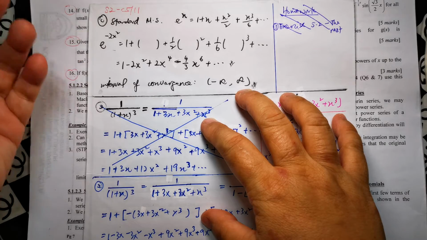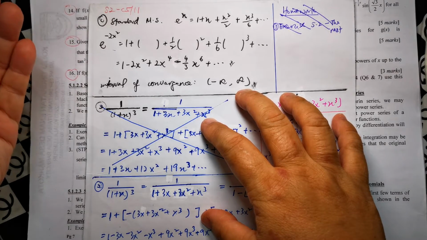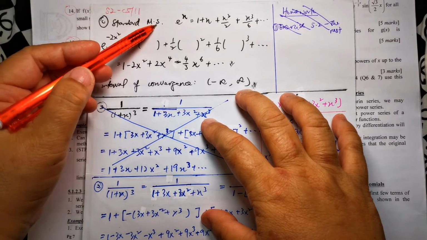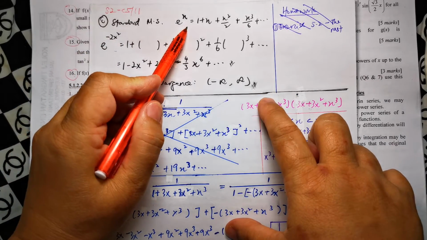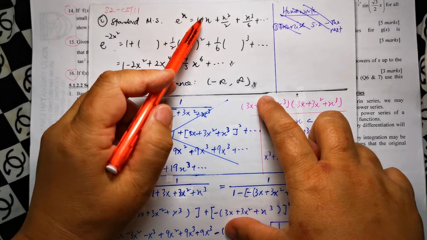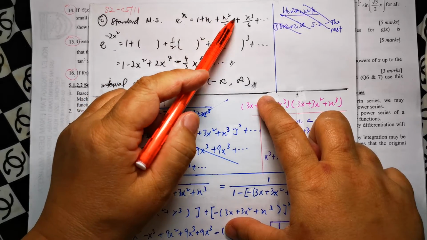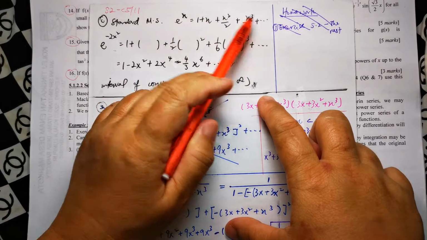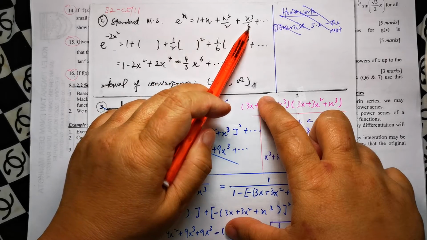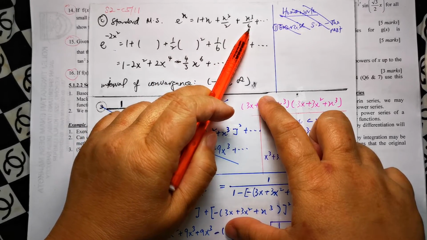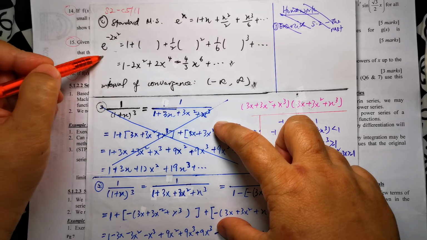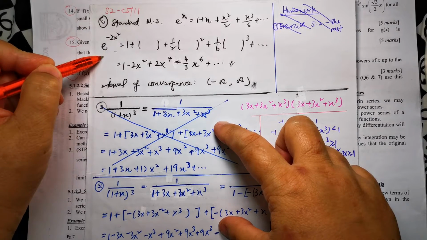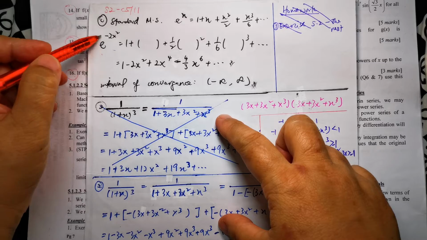As I said, the first stage is to choose the standard Maclaurin series that we can use. Definitely, we are using this standard Maclaurin series, e to the x, which equals 1 plus x plus x squared over 2 plus x cubed over 6 plus ... We want the first 4 non-zero terms. Now, this is the new function that you want to find the expansion for. This one is very simple.